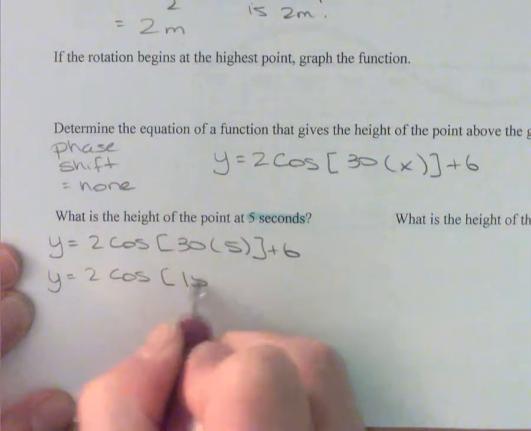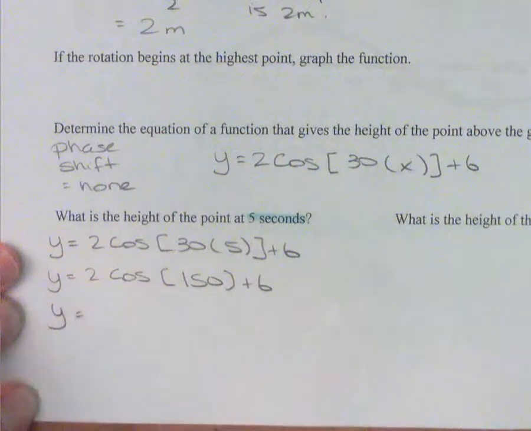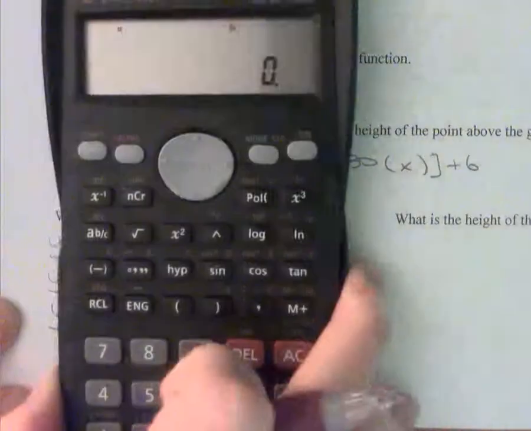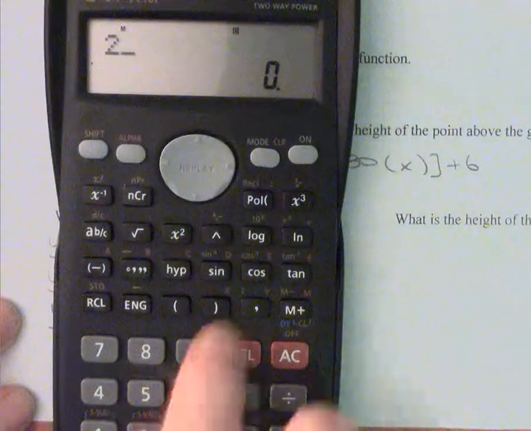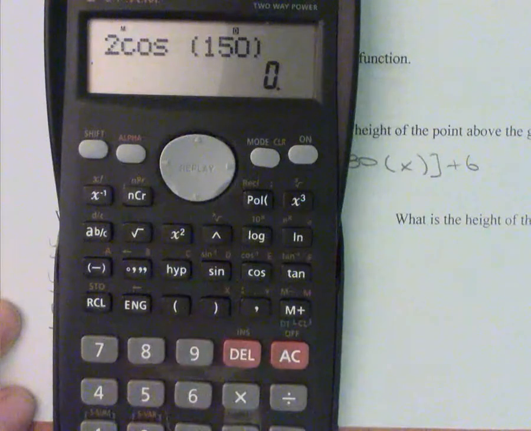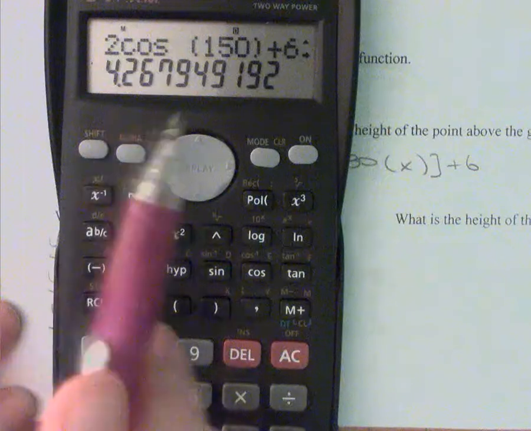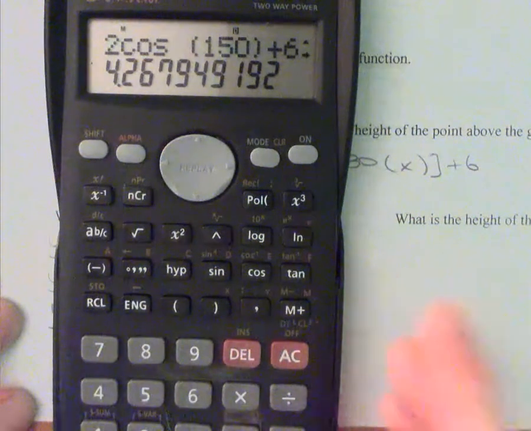That says I want to do cos of 150 and add 6. So I'm going to say 2 cos bracket 150 close bracket, and then I'm going to add 6. I'm going to round it to 2 decimal places, so I get approximately 4.27 meters.